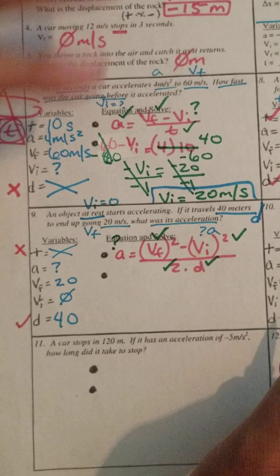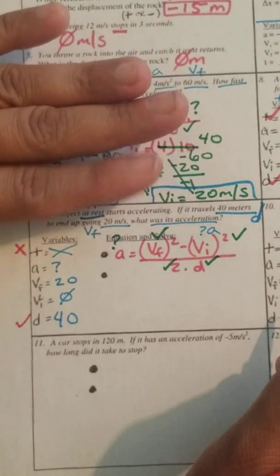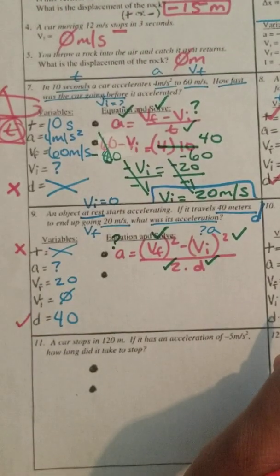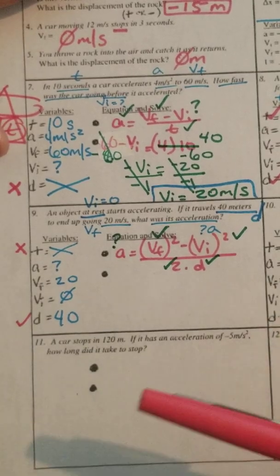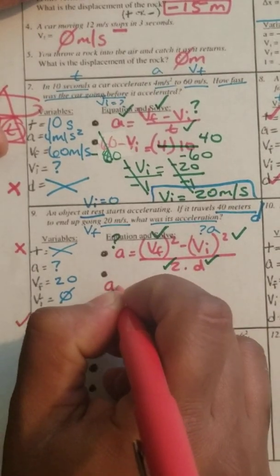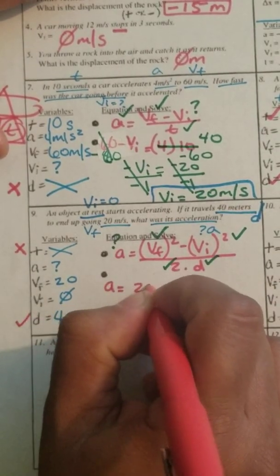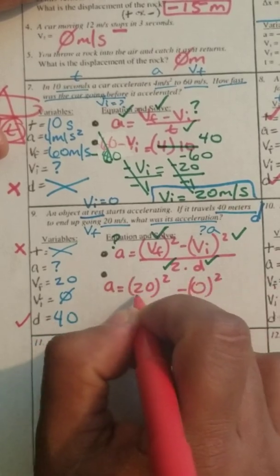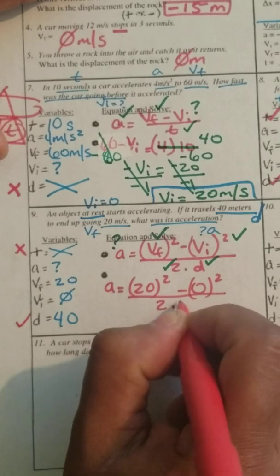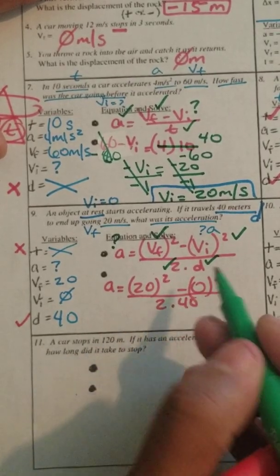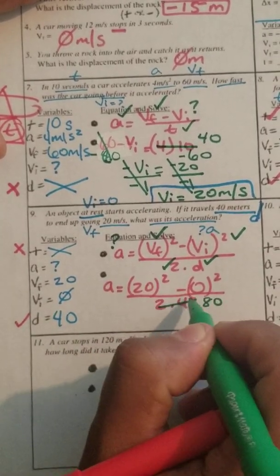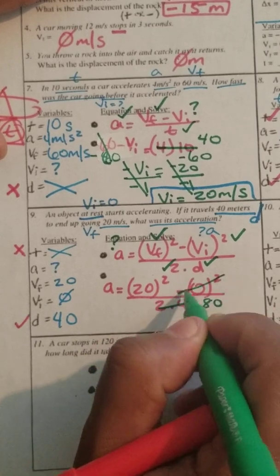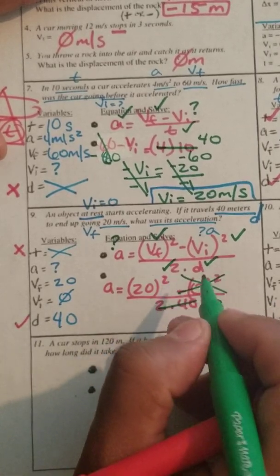I can leave it as is, get the top numbers done, get the bottom numbers done, divide those numbers, and I can find my acceleration. So let's go ahead and do that. A equals VF of 20 squared minus 0 squared over 2 times 40. Okay, 2 times 40 is 80. If I subtract 0 squared, which is 0, then I'm subtracting nothing, right?